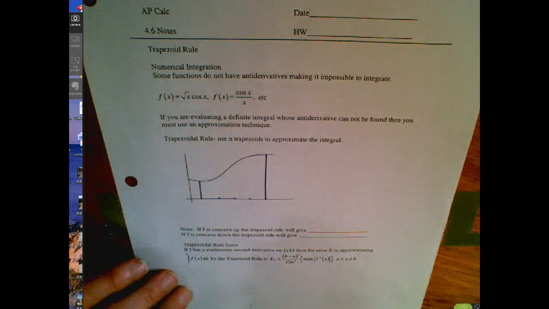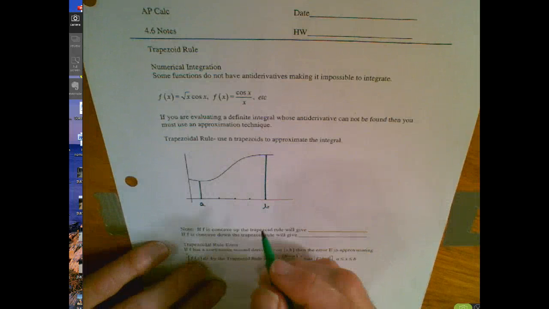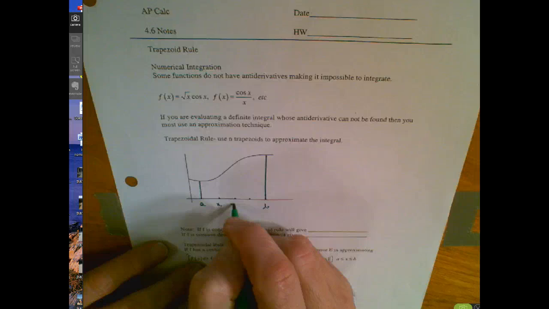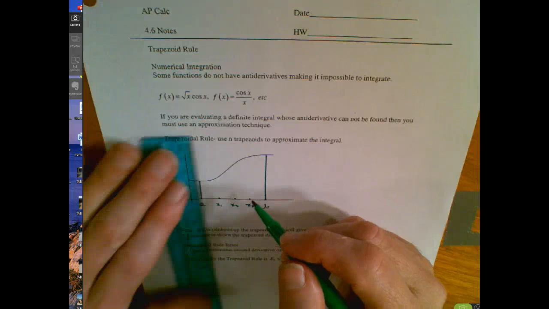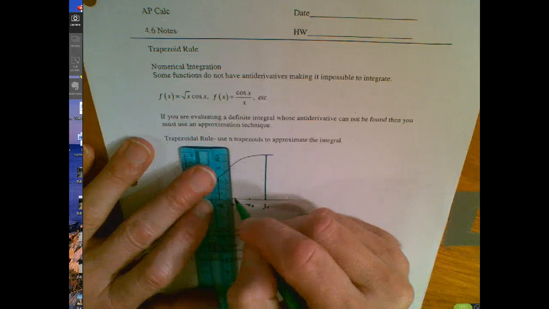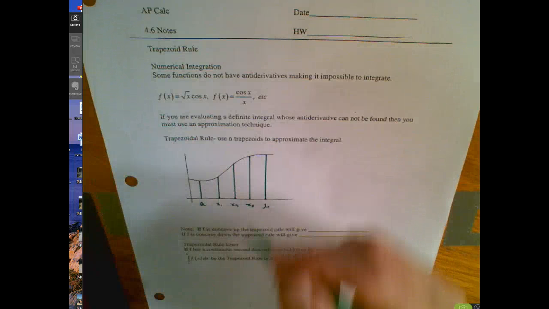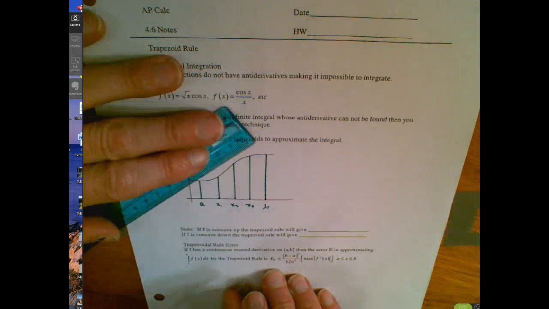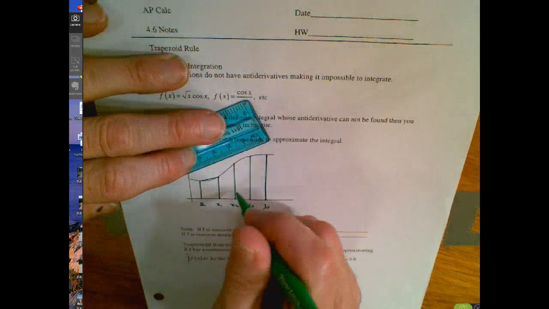Okay, so there are my limits. There is going to be my A, and there's going to be my B. And let's call these x sub 1, x sub 2, and x sub 3 the partitions. So let's go ahead and run my input up to the output of the function just to get the height of the function. And what we're going to do now is trapezoids from point to point. And we're going to approximate the area under the curve by a sum of 1, 2, 3, 4 trapezoids.